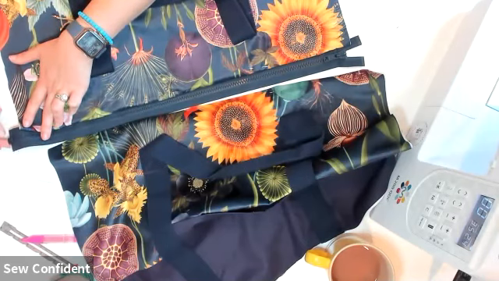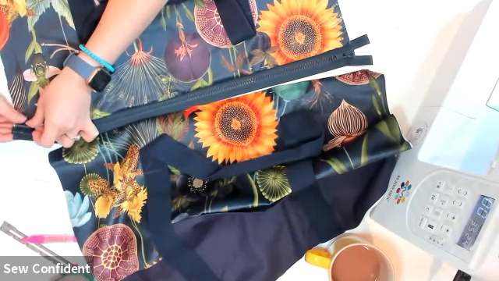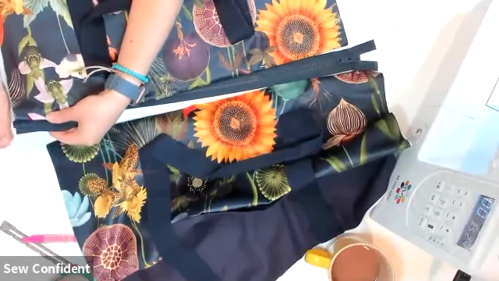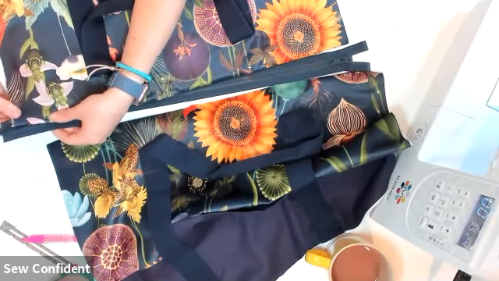But we won't have to cut it. Does that make sense? So what you don't want is your chunky end without the puller right on the edge of your seam allowance. You want this to be definitely hanging off the edge a wee bit.